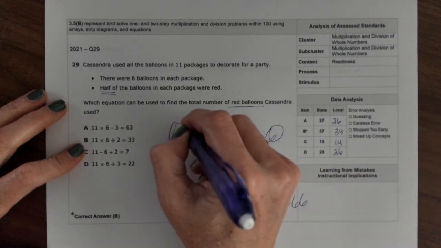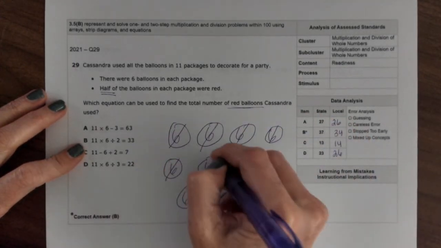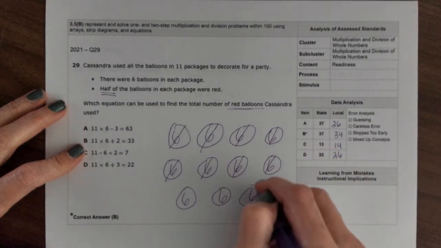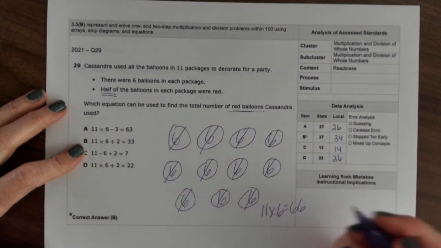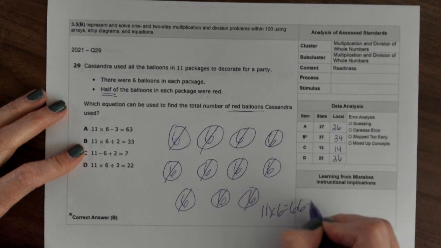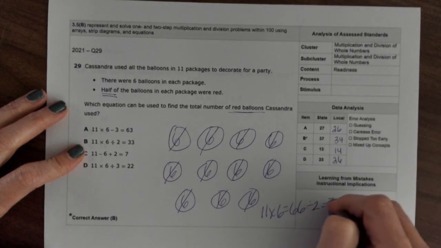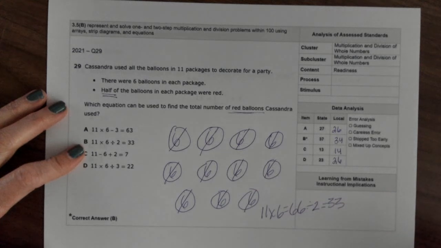Well, I could go back and say, I don't want all of these 6. I want 3 out of each package. I'm dividing this by 2. So if I only want 3 out of each package, then I've gone through and said, I'm going to take half of that package, and it's going to equal 33.